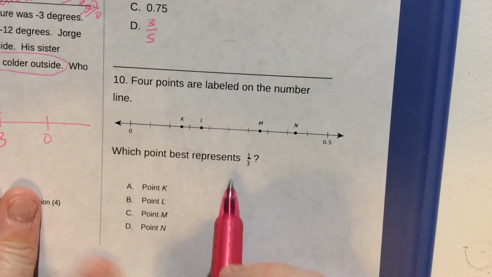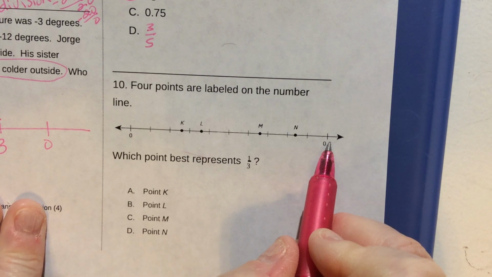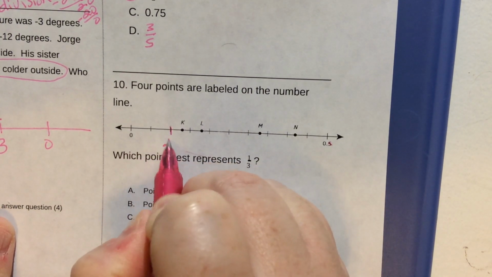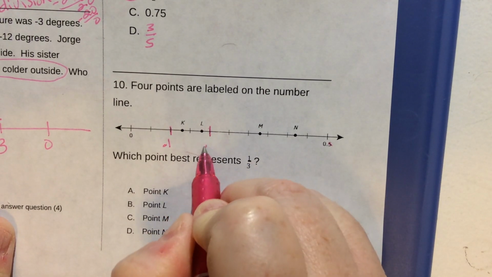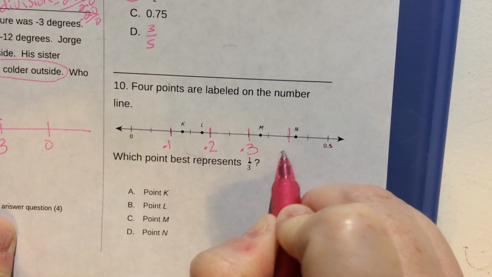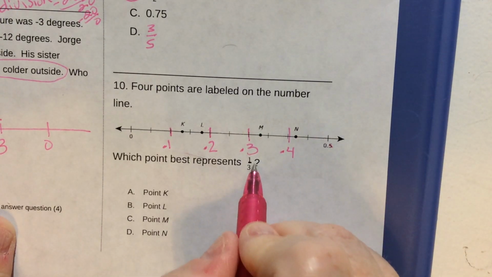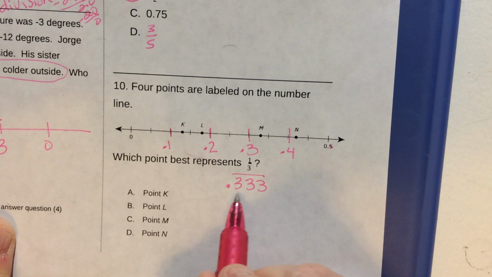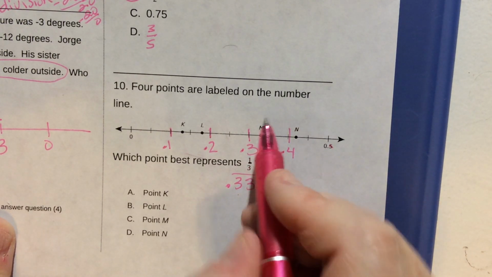Last one. Which one is 1/3? If this is 0.5, this is 1/2, and here's 0. Each one here is 0.1. Every 2 marks is 1/10. So which one is that? 1/3 is 0.333. That's one that should be memorized. So which one is a little bit over 0.3? It is M.